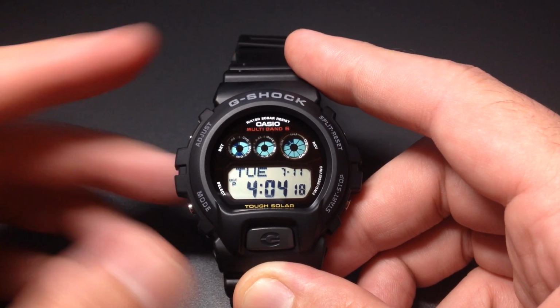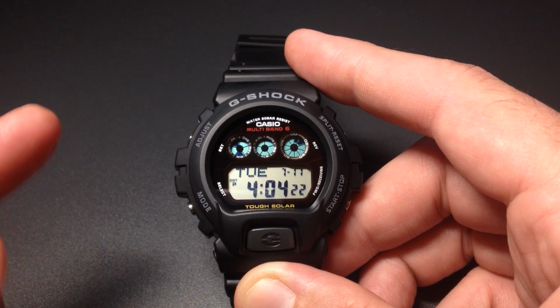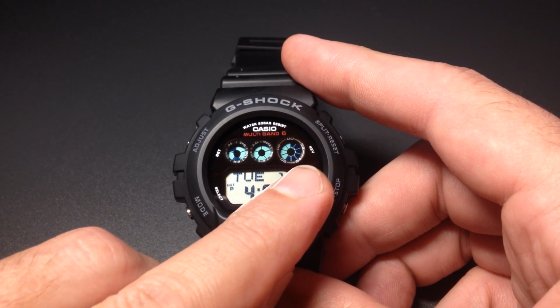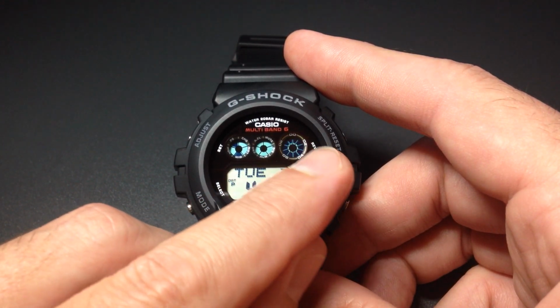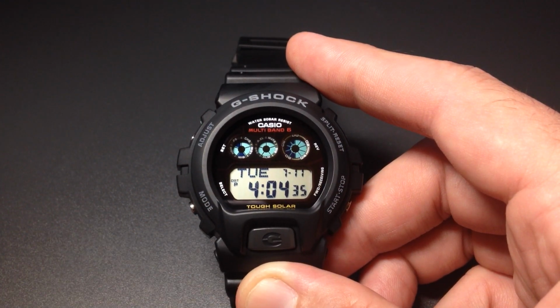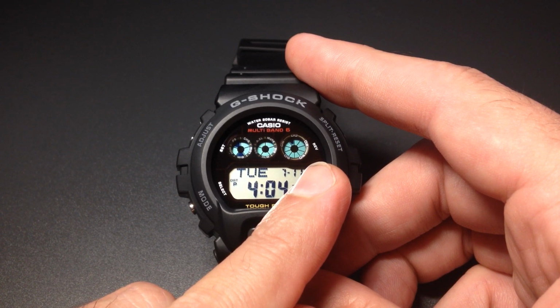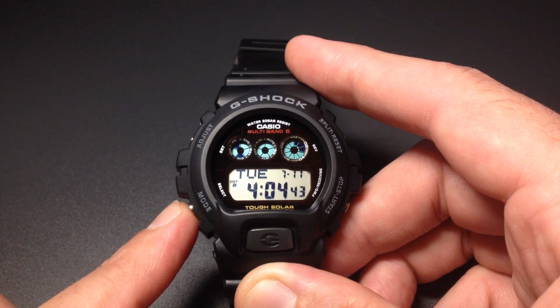So to get to our countdown timer, the first thing we're going to do is press the mode button a few times to get to our timer mode. Now before we go to it, I want you to take a look at this sub dial up here on the top right. This is in timekeeping mode. This is our second sub dial. Every second that goes by, the sub dial will move in a clockwise format. The reason I tell you to take note of that is when we use our timer function, this dial will basically go backwards.